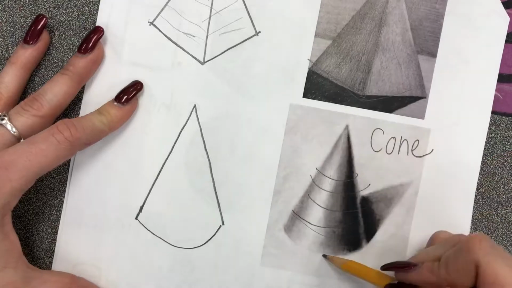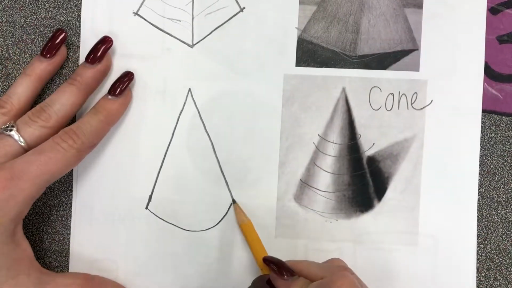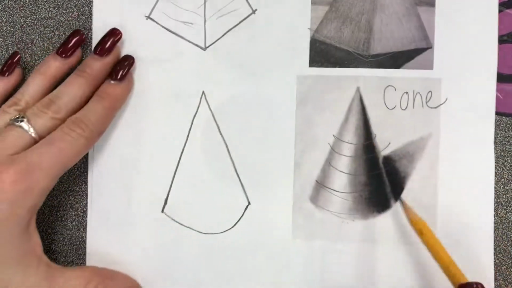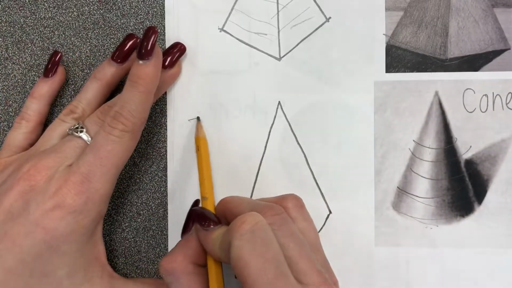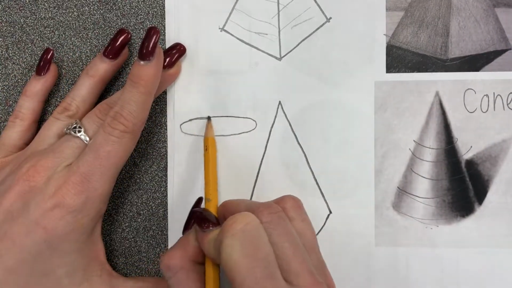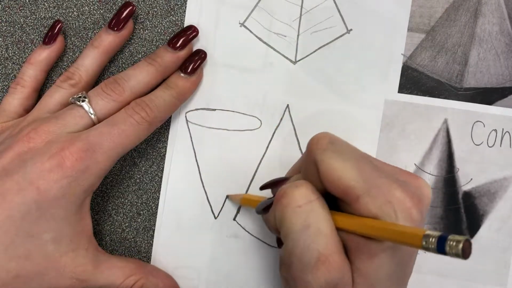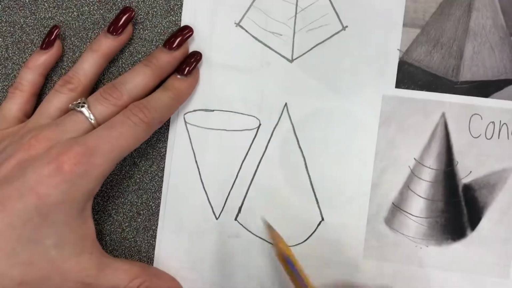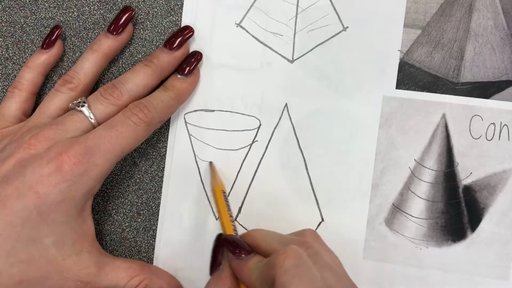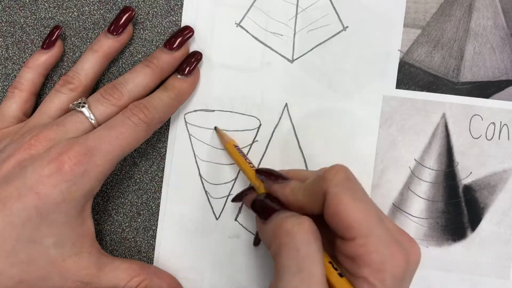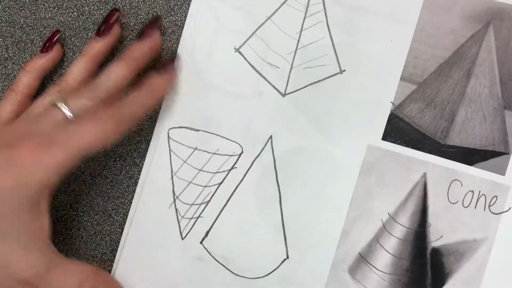So that's a cone sitting on its bottom. If we wanted to draw a cone flipped upside down, we would draw it kind of like the cylinder. We would start with an oval, and then at the edges of the oval, make two straight lines at a diagonal. So that kind of looks a little bit more like an ice cream cone. If I put some lines on it, it would look just like an ice cream cone.